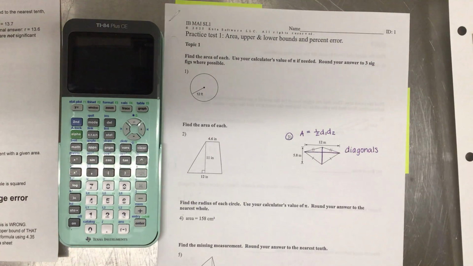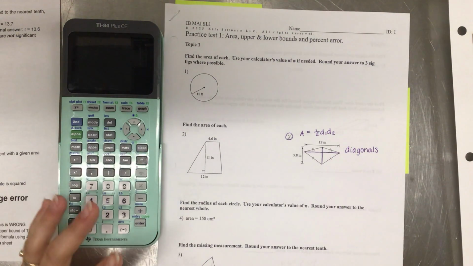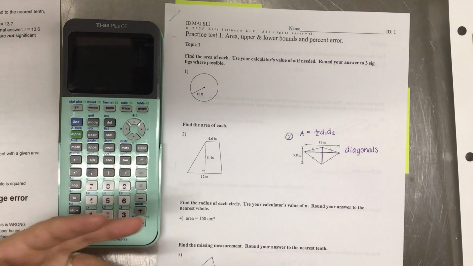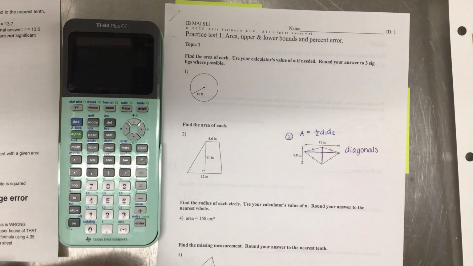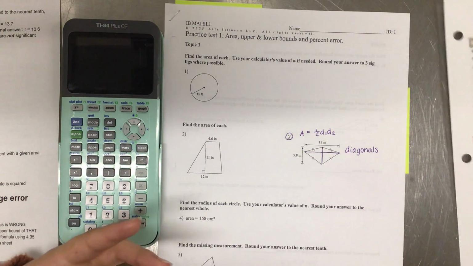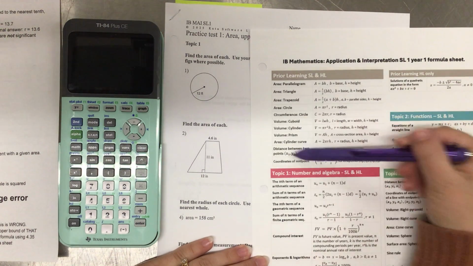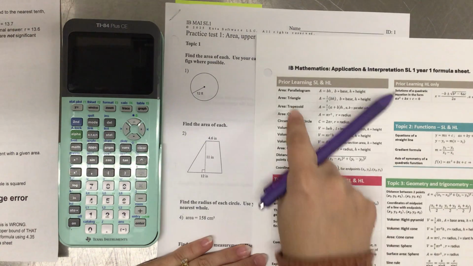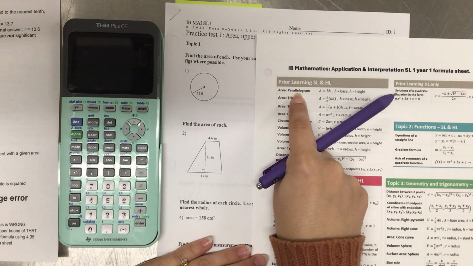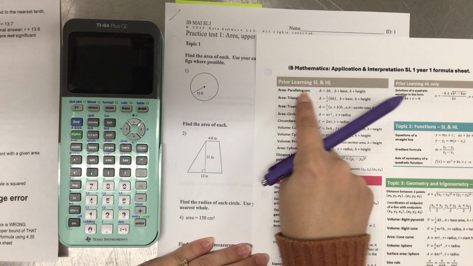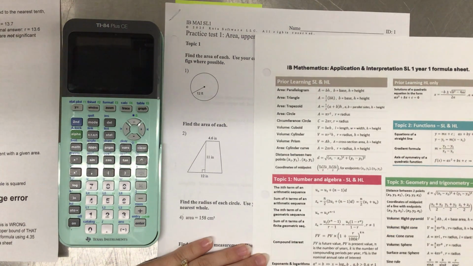For the rest, something that came up a lot was that students would write down the area formula incorrectly. I want to remind you that you have most of them, besides the kite, right here. Additionally, if you have a square or a rectangle, that's really just a parallelogram, same area formula.